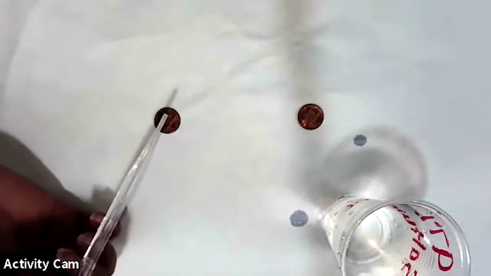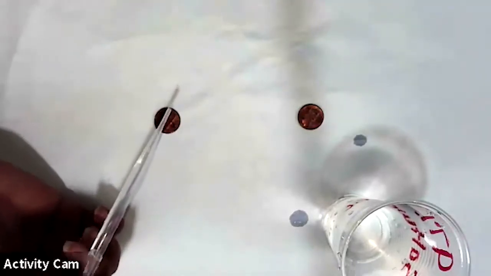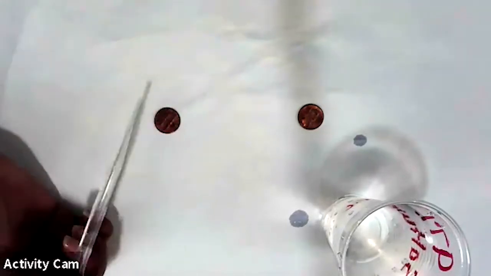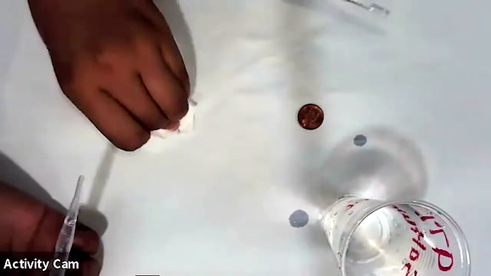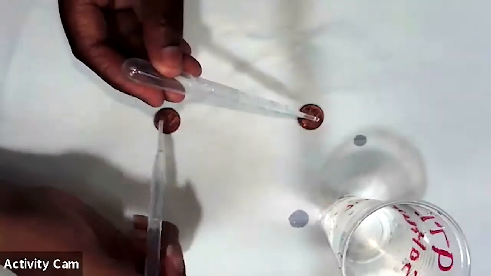One time I did see a person go up to 100 drops. 100 drops without breaking it. Wow. So that's kind of like either not 100 or probably 50. That's kind of like my goal. That's how I see how much water you can do. So let's see. All right.